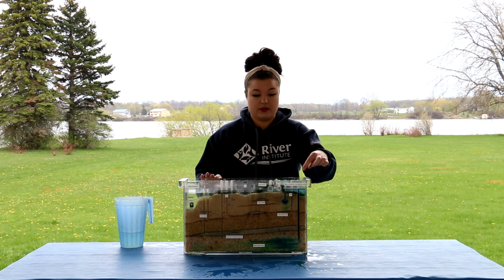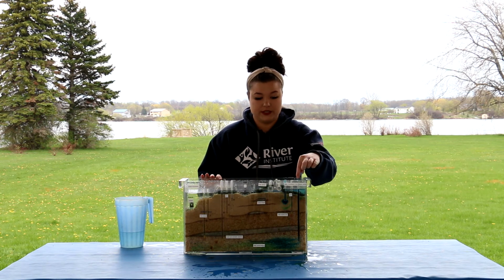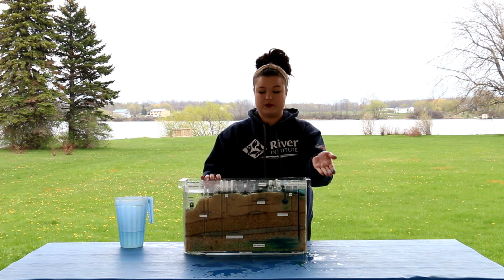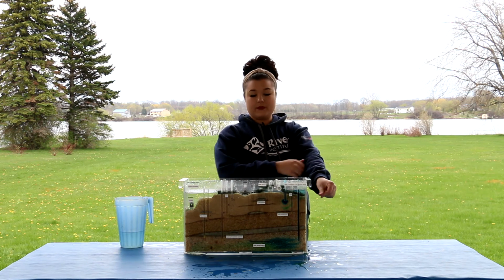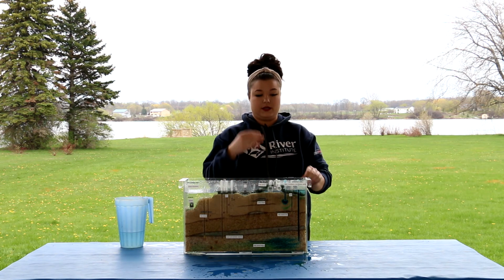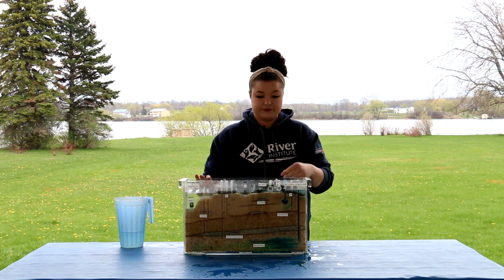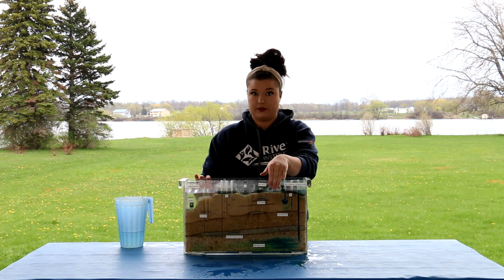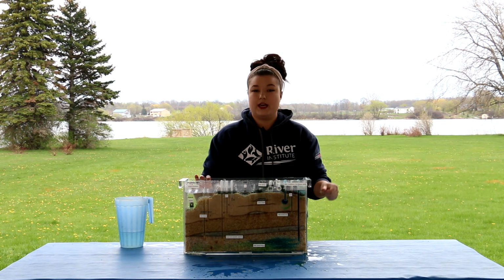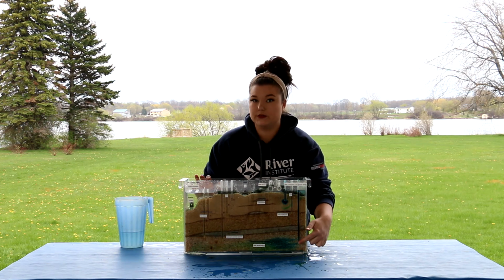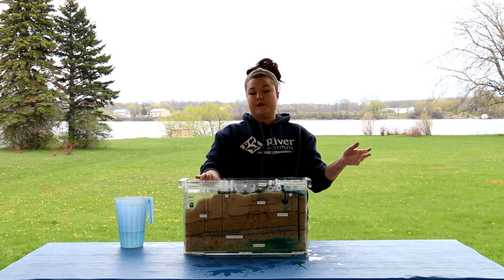Now, where I put the food coloring in this little tube is representing a well. And there are two different types of wells in this model. A water table well, which goes into an unconfined aquifer, like this one, and an artesian well, which goes all the way down into our confined aquifer here.